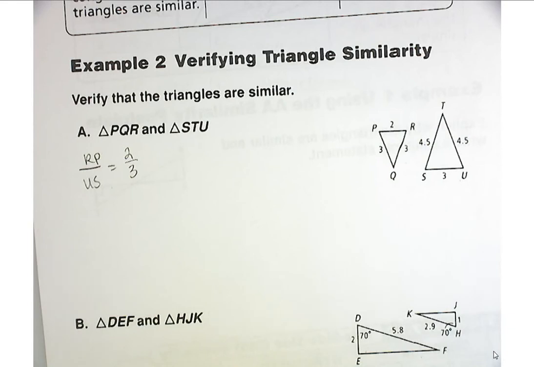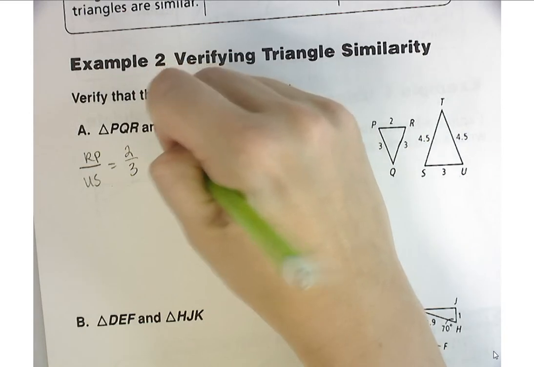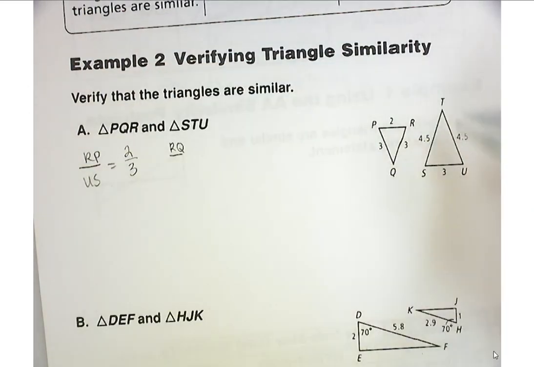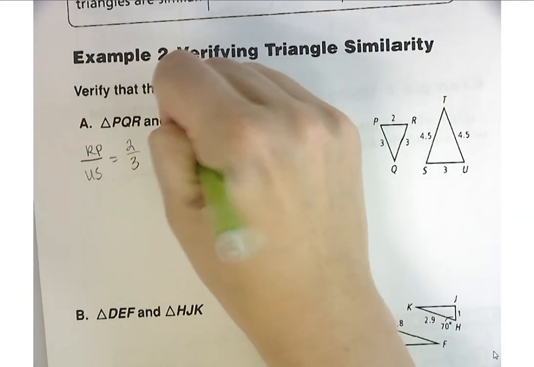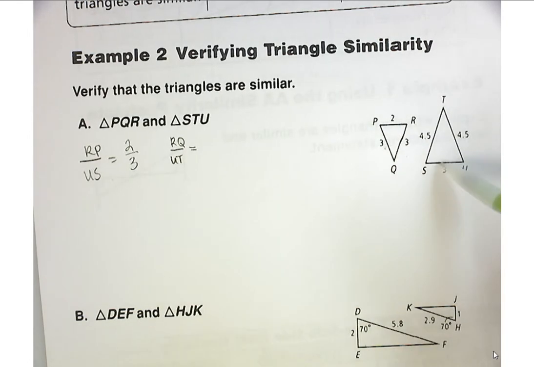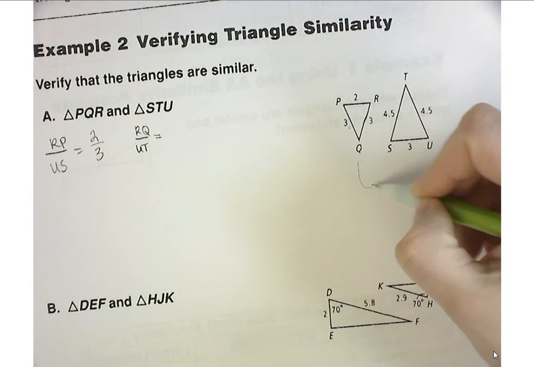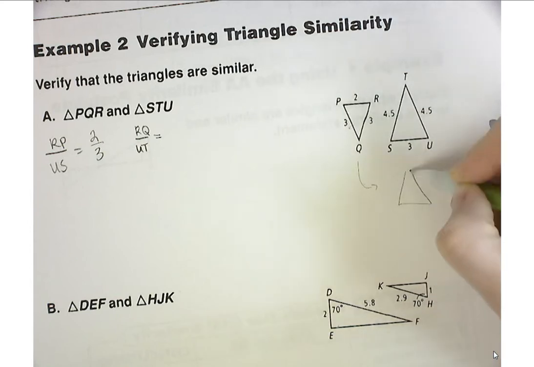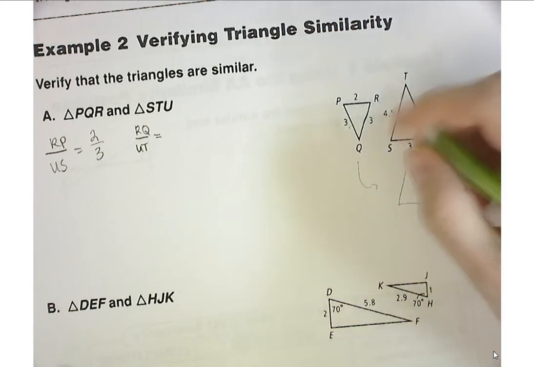And then let's do the other sides as well. I have RQ over, and what would RQ be over? TU or UT? Sometimes what I'll do is, see how these are like upside down from each other? One thing that you could do is you could redraw this, right? So then you'd have Q at the top.